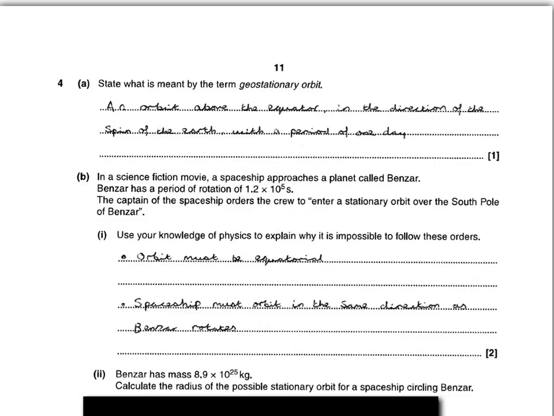Well, in the previous question, we said that the definition of geostationary orbit is an orbit above the equator, and the South Pole is not on the equator, so if it's above the South Pole, it can't be above the equator. And this is a 2-mark question, so we will need a second point for a second mark. Another point would be that the spaceship must orbit in the same direction, and if it's above the South Pole, it can't orbit in the same direction as the planet spins.